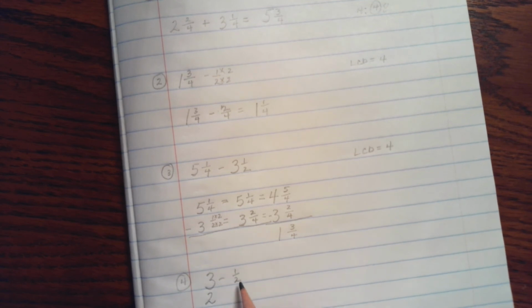The 1 you just borrowed, you're going to rename it as, with this denominator, 2/2. Think about this. When you have 2/2, which is 1 whole, combined with 2, it gives us a total of 3. So we didn't do anything different other than renaming it.